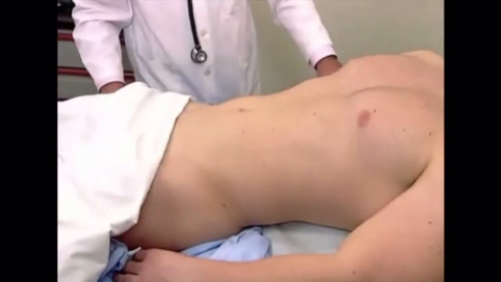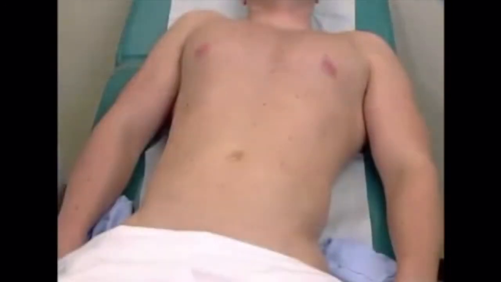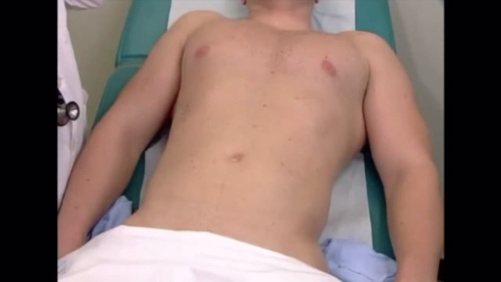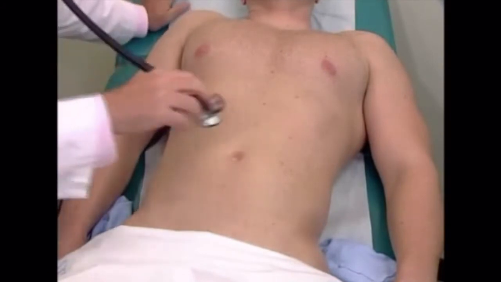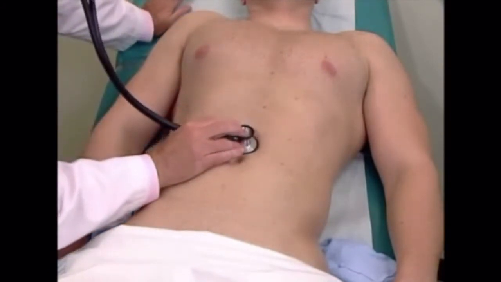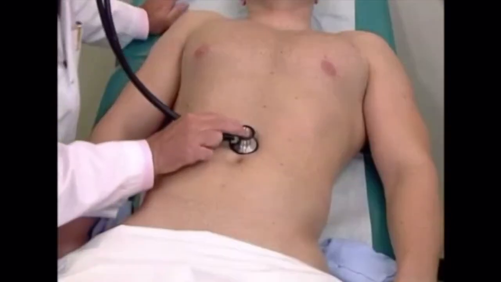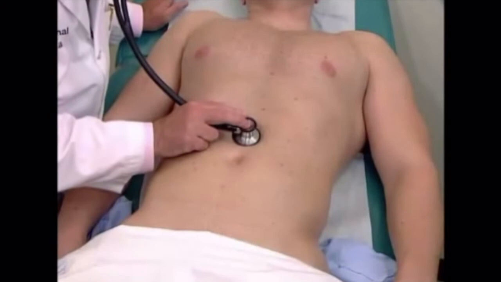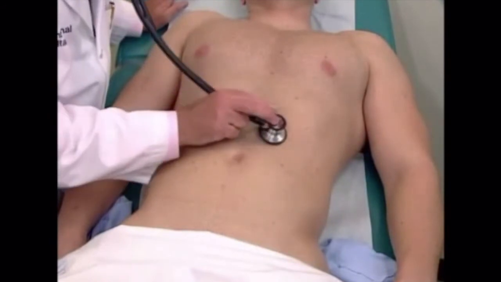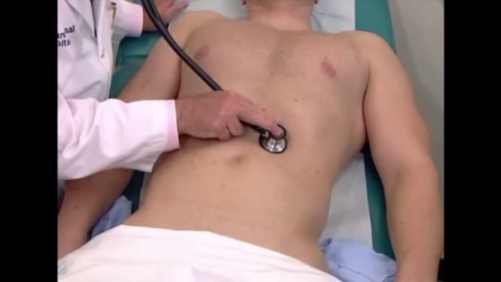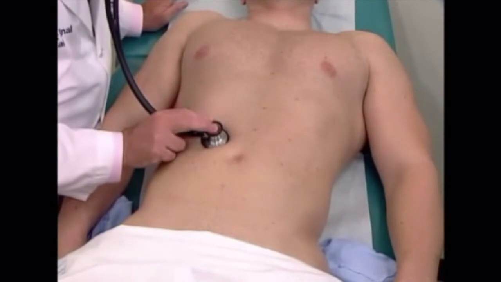The first part of the examination of the abdomen is auscultation. We auscultate before we palpate the abdomen because if bowel sounds were absent, we might artificially stimulate bowel sounds by palpation. So one places the stethoscope anywhere in the abdomen and listens for 15 to 20 seconds to determine whether or not bowel sounds are present. We can then place the stethoscope about 1 inch above the umbilicus and about 1 inch lateral to the umbilicus, evaluating for renal artery bruits.